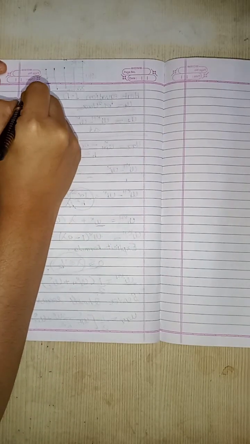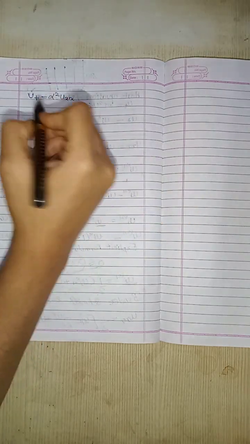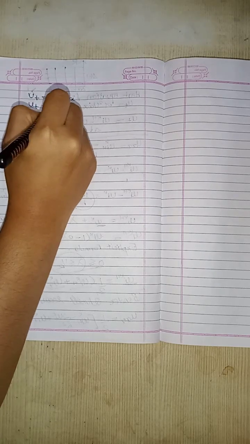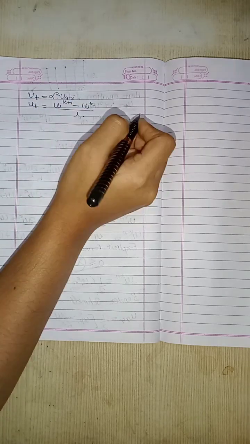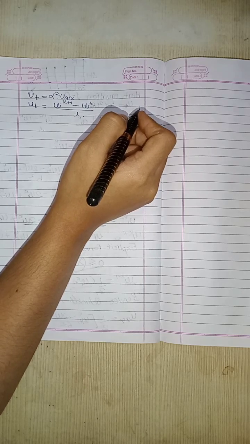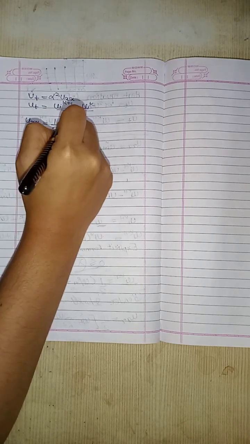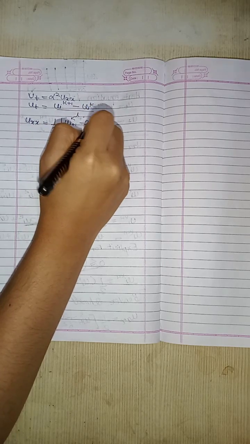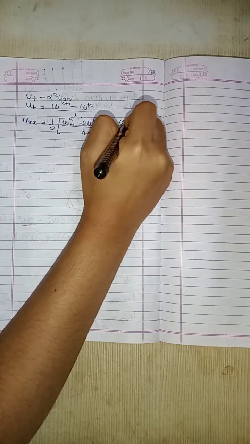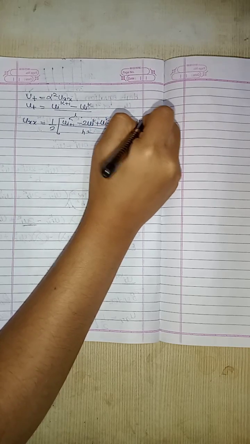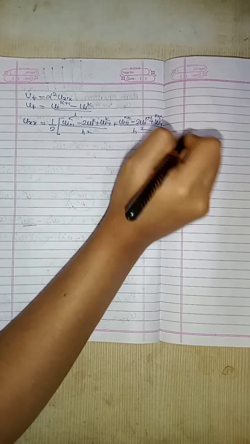As we had our heat equation, which was u_t equals alpha squared u_xx, u_t was already taken as (u_i^(k+1) minus u_i^k) upon L. Now for the next recurrence formula, we have to substitute u_xx as 1 upon 2 times [(u_(i+1)^k minus 2u_i^k plus u_(i-1)^k) upon h squared plus (u_(i+1)^(k+1) minus 2u_i^(k+1) plus u_(i-1)^(k+1)) upon h squared].